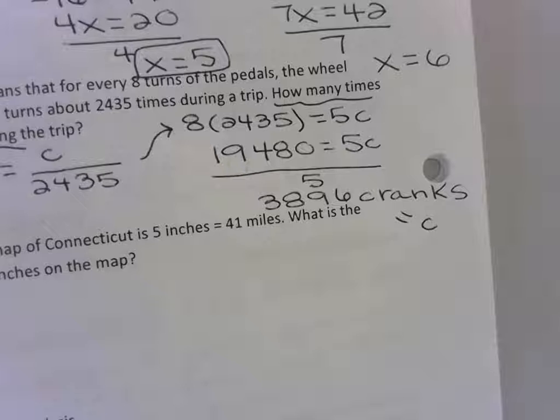I guess. It's hard to think about it making sense, but I'm not going to get a negative. Probably not going to get a decimal. You can't really turn it half. I guess you could turn it half a crank, I guess. But okay, any questions on that one?